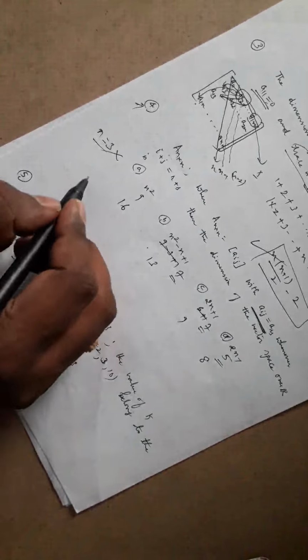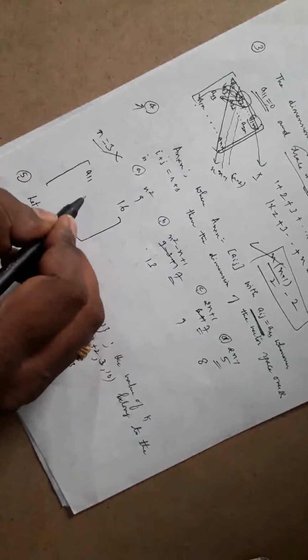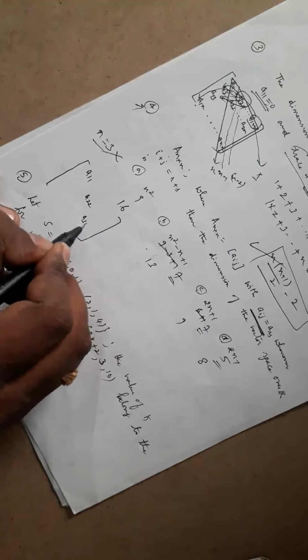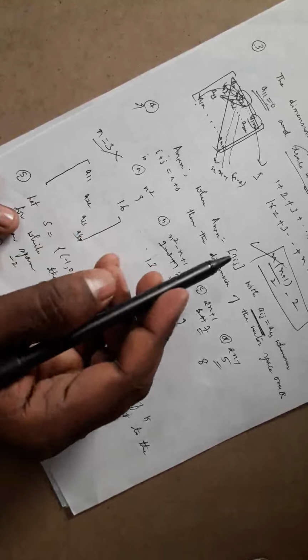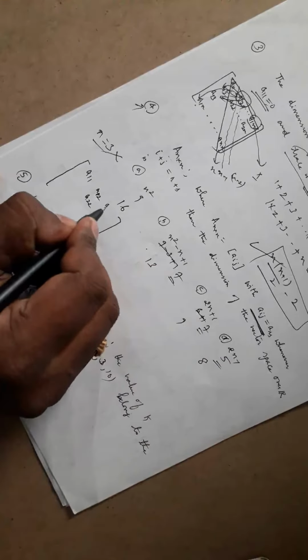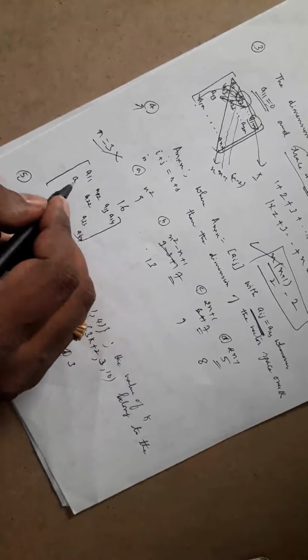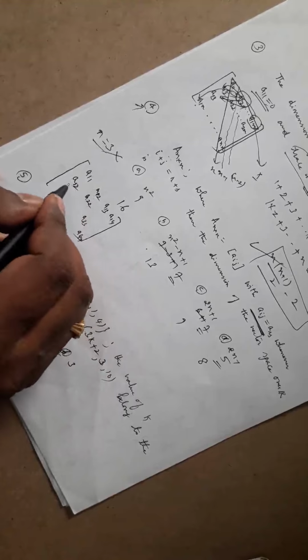The idea here is, I took a 4 cross 4 matrix, right? A11, A22, A33, A44. These will be as they are. Whereas A12, A13, A14, A12 will be the same as A21. These two elements are the same.